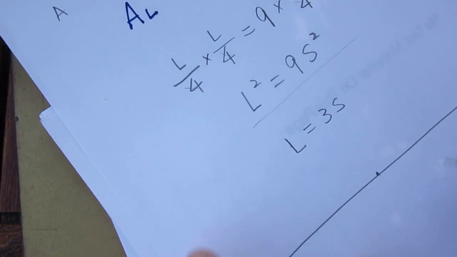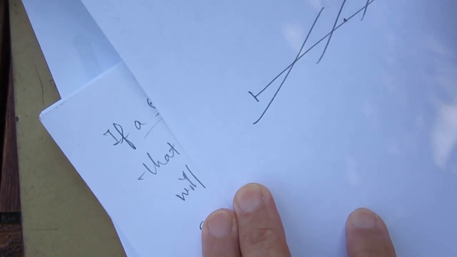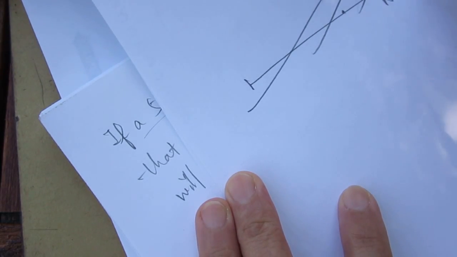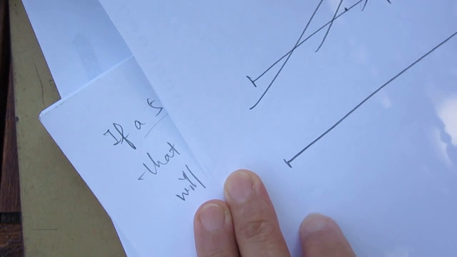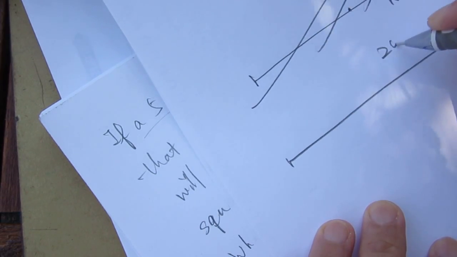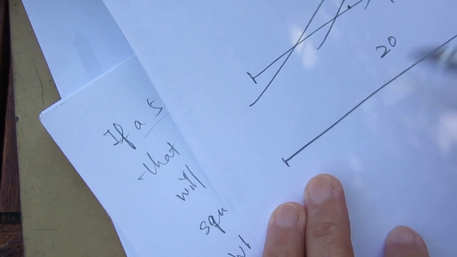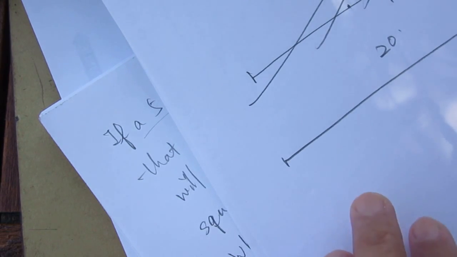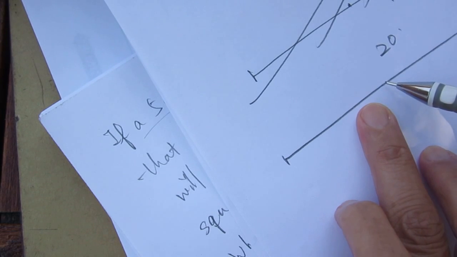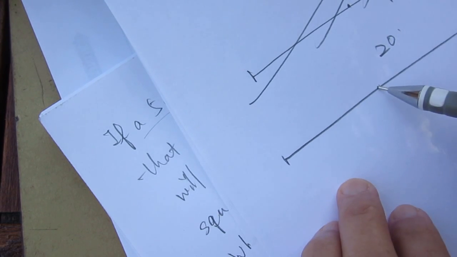Uh-oh, again, I am wrong. Not good. So here is a line of 20 centimeters, of 20 units, and we cut it into 2 parts.